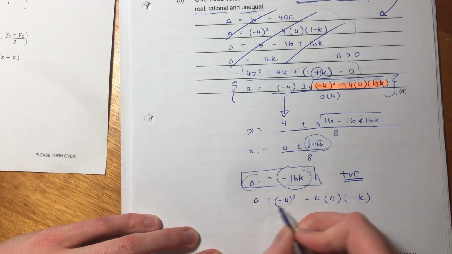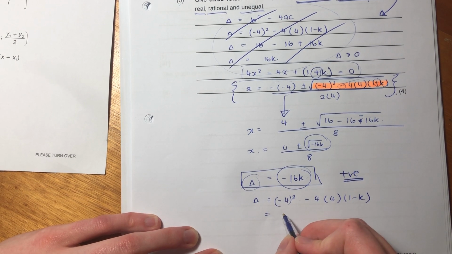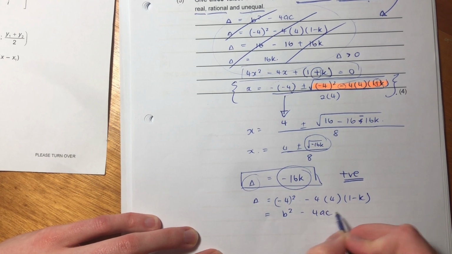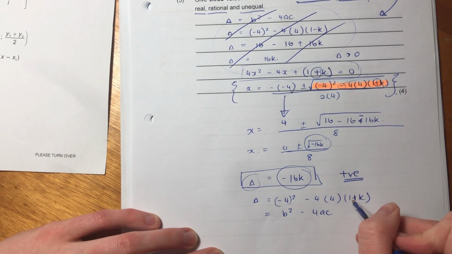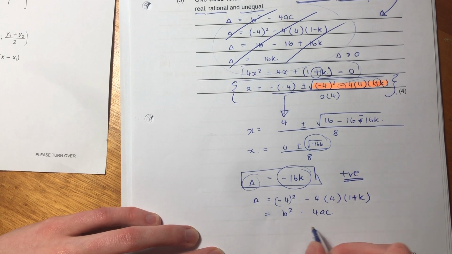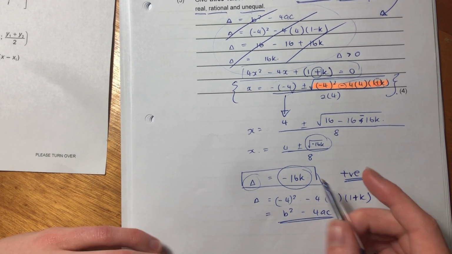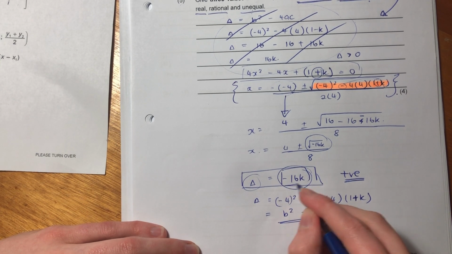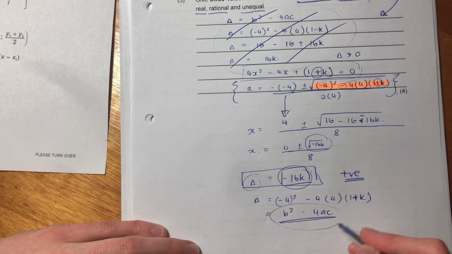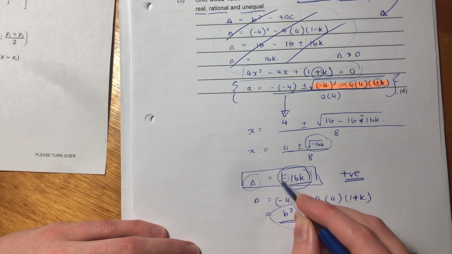Actually, let me just write it out in terms of b's and a's. It's the b squared minus 4ac. Okay, so that's what it equals. So this whole thing has to be positive, right? It has to be positive. So we know that we have a negative here.